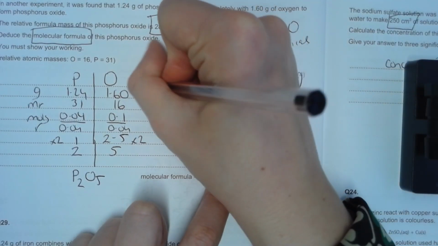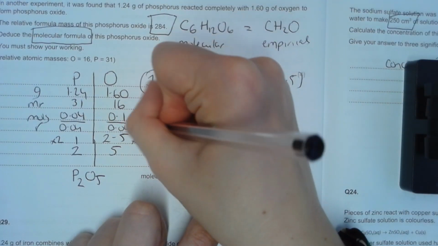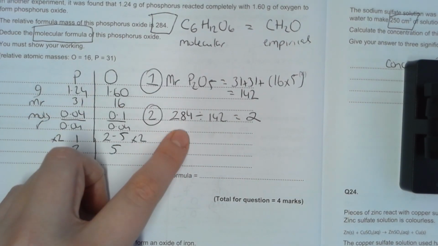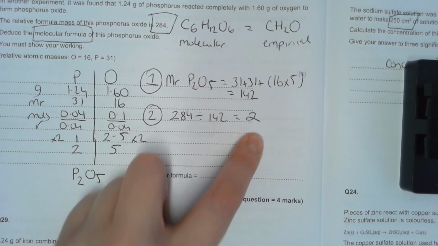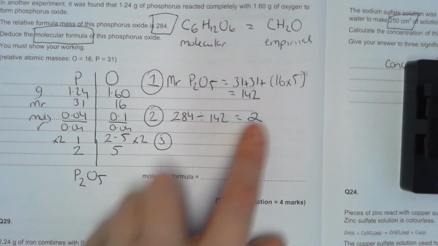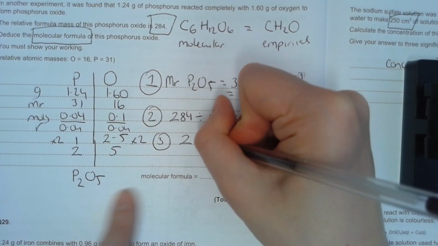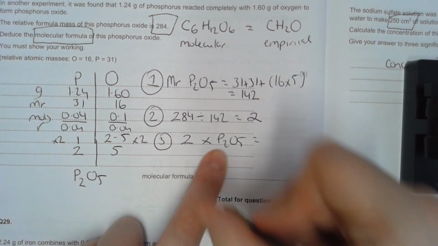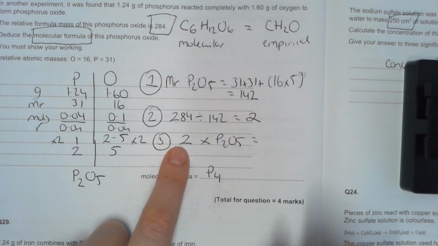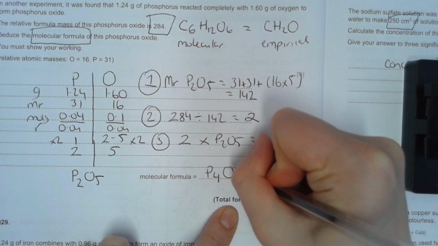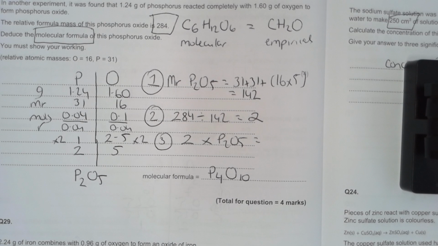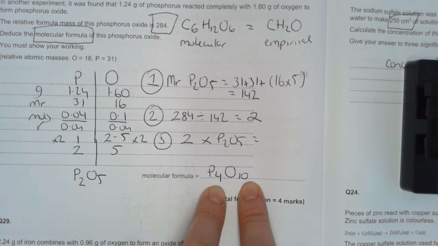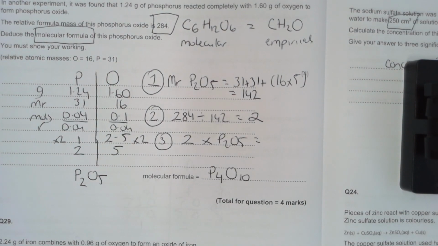So step 1, find the formula mass of the empirical formula. Step 2, the number in the question divided by your answer to step 1. And then step 3, you take your answer to step 2 and you multiply it by your empirical formula. 2 times 2 is 4, so I have P4. 2 times 5 is 10, O10. P4O10, that is my molecular formula. So this is the actual number of atoms I've got. But if I simplify that ratio, I can get down to 2 is to 5.